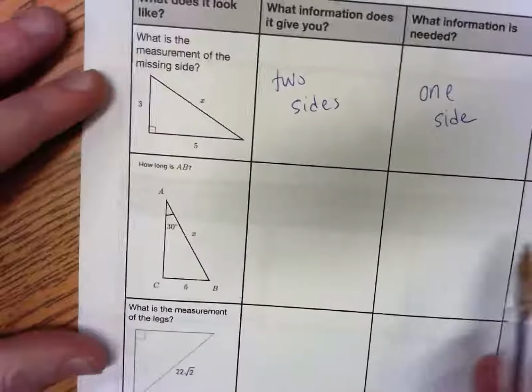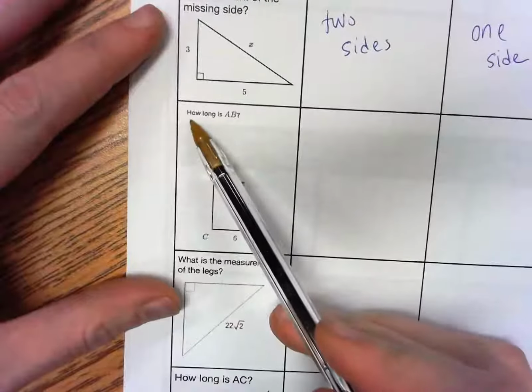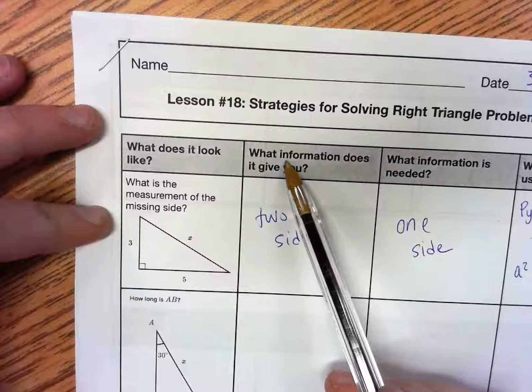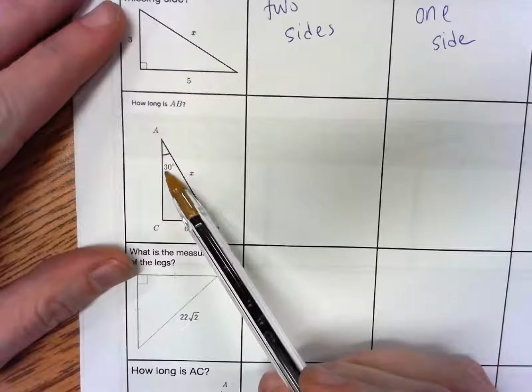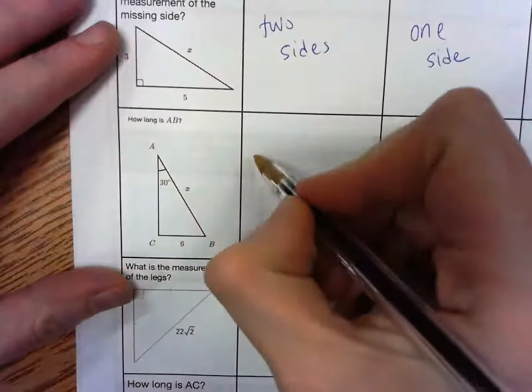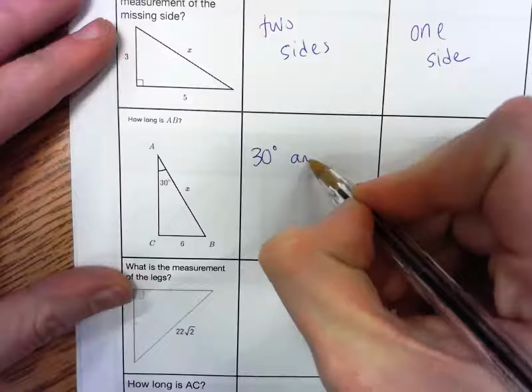Let's look at the second type of question. This one is asking, how long is AB? When we ask what information does it give you, well, we're given one angle here, 30 degrees, and we're given one side. So we have a 30-degree angle and a side.